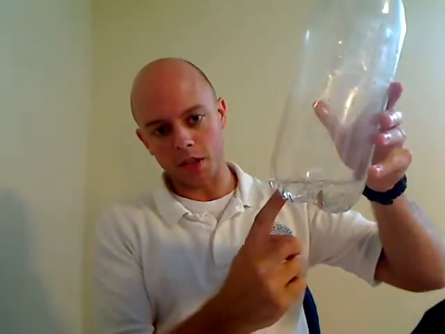I have here a standard 2-liter bottle, and in the bottom is just a little bit of water. The modification here is I put a bicycle pump, something that you could stick into a ball and inflate it with. I've just put that in the top of the cap. And what I'm going to do is use a standard bicycle pump to fill the bottle up with air.